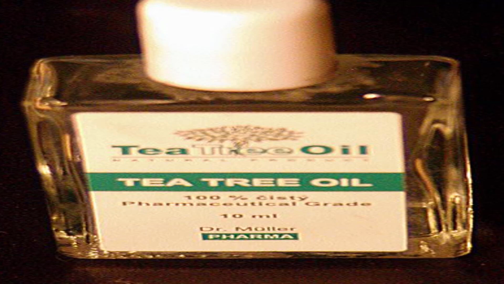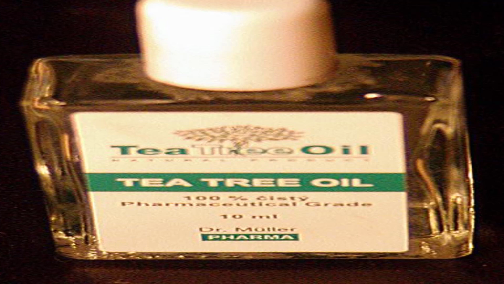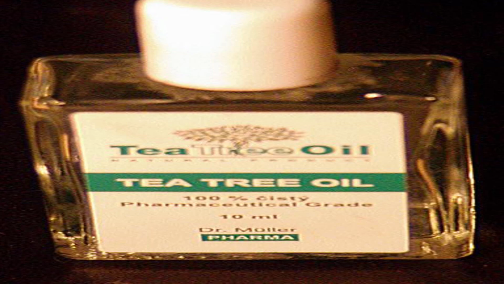If you experience unexpected or severe side effects, stop using tea tree oil and contact a doctor right away. When consumed by mouth undiluted, tea tree oil can cause confusion, unsteadiness, rash, and even coma. Pregnant women should avoid using tea tree oil.